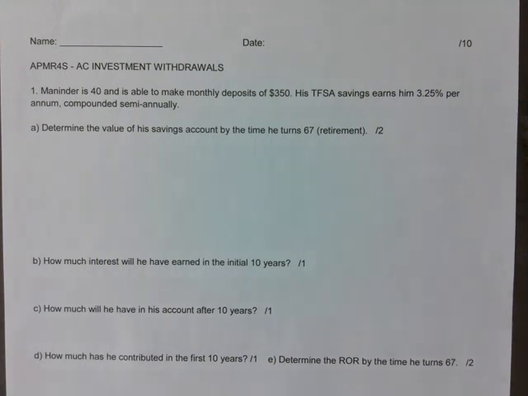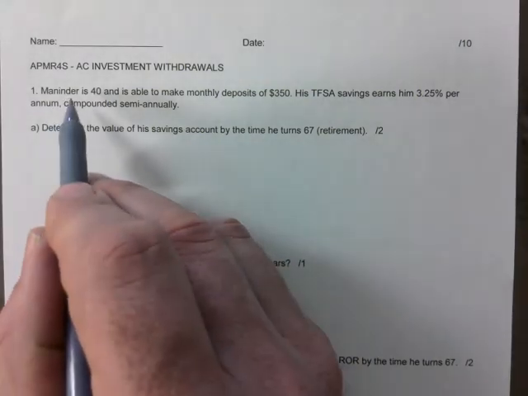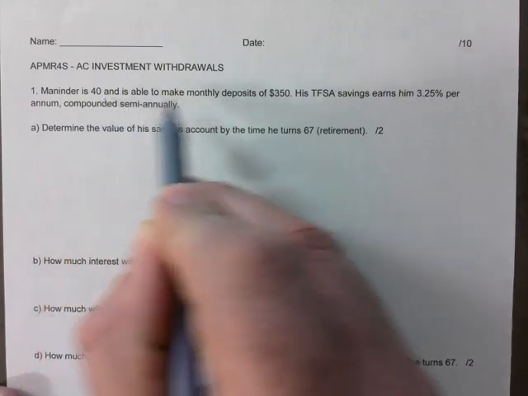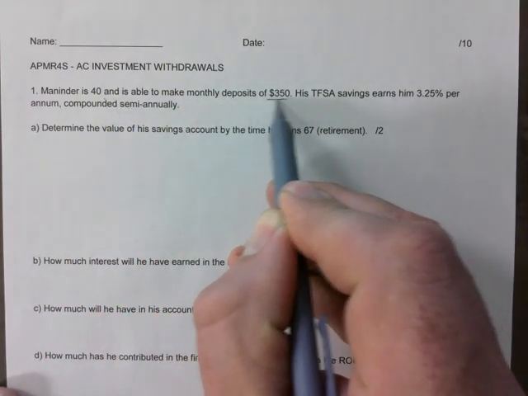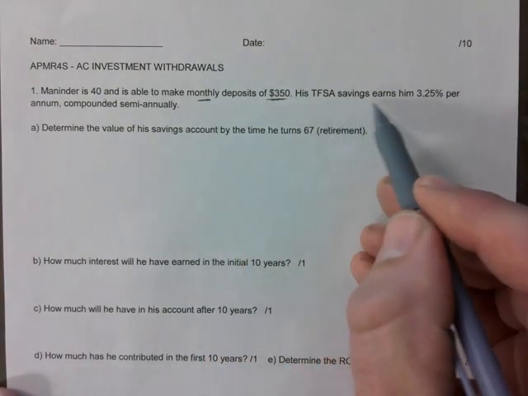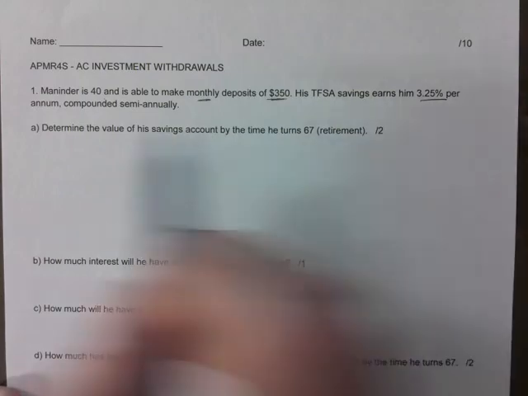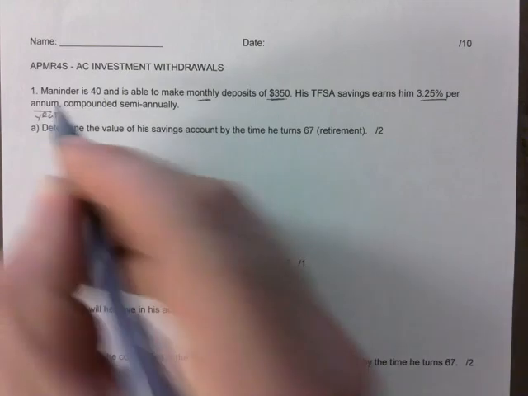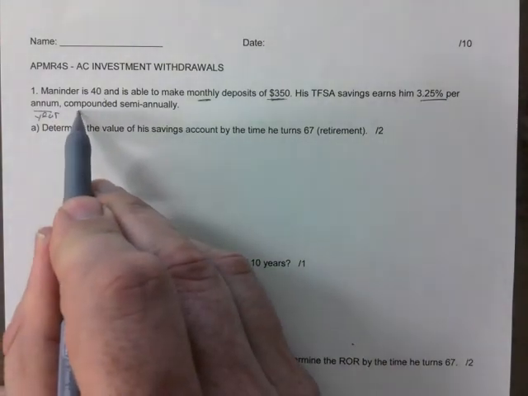Comfortable with, okay? So make sure you pay attention because soon you're going to write an AC. So Maninder is 40 and is able to make monthly deposits of 350. So monthly 350, so regular deposit. His TFSA savings earns 3.25 per annum. That means per year. If you need to make a note of that, that's per year, compounded semi-annually.